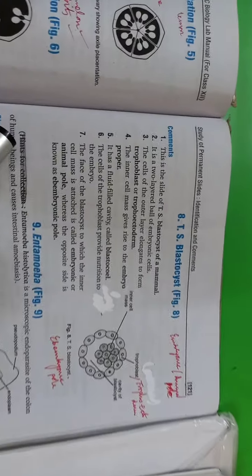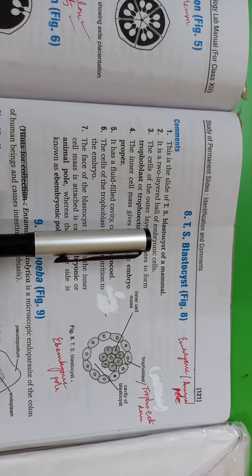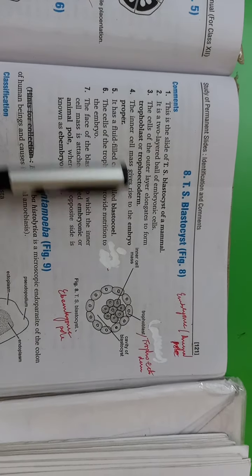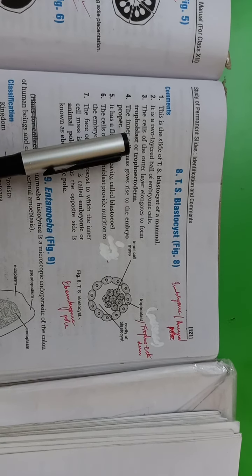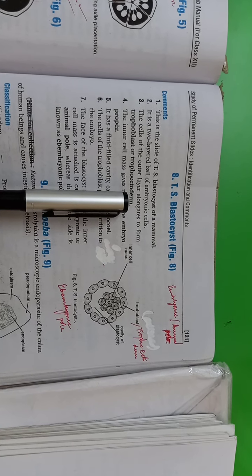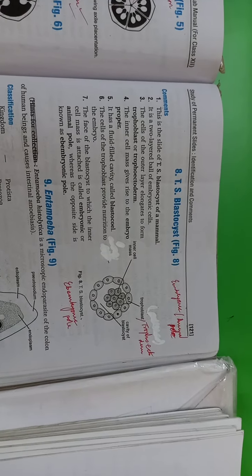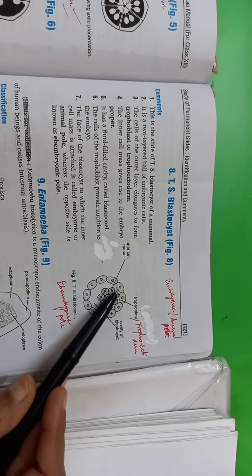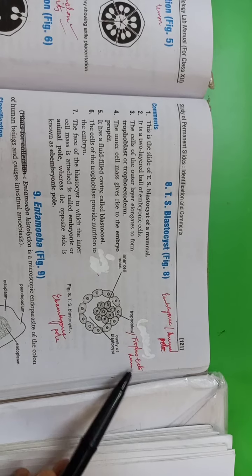So let us see how to go. The first point is, this is the slide of TS of blastocyst of a mammal. It is a two-layered ball of embryonic cells. The cells of the outer layer elongate to form trophoblast or the trophoectoderm. So these cells, the outermost boundary of cells, is called trophoblast or trophoectoderm.